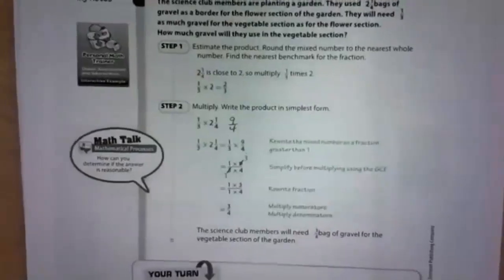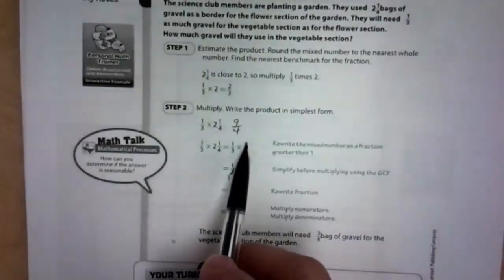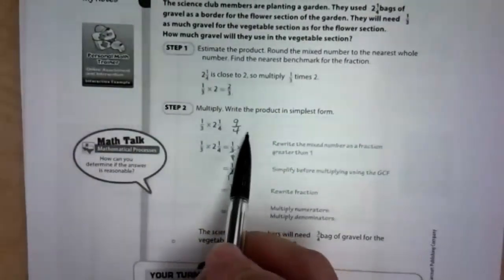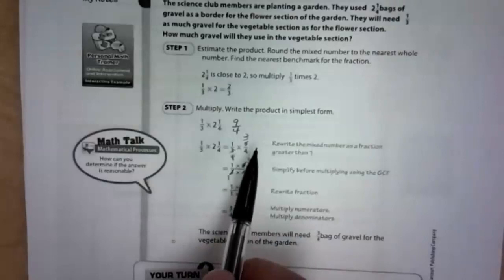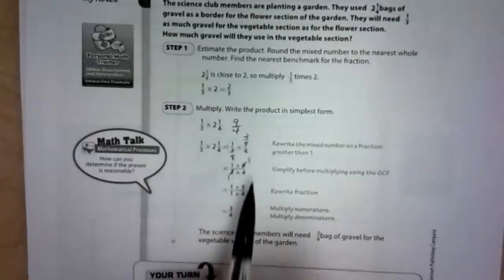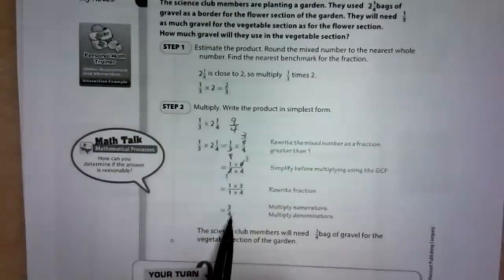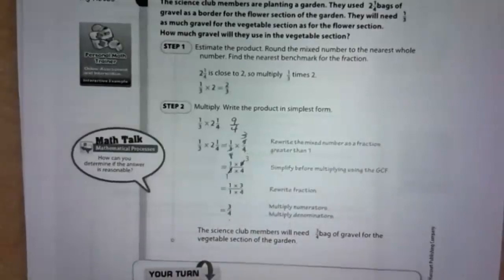Now again, you can simplify before you multiply. We know that both of these are divisible by 3. So that becomes 1, and that becomes 3. So now if you multiply across the top, 1 times 3 is 3, and 1 times 4 is 4. So 3/4, when you multiply the numerators and the denominators after you simplify.